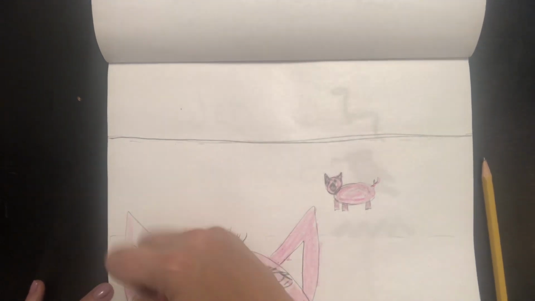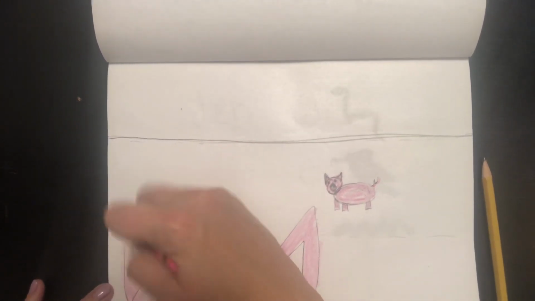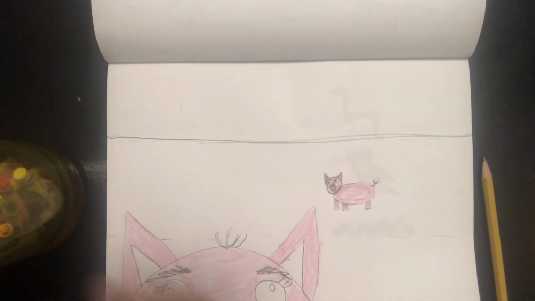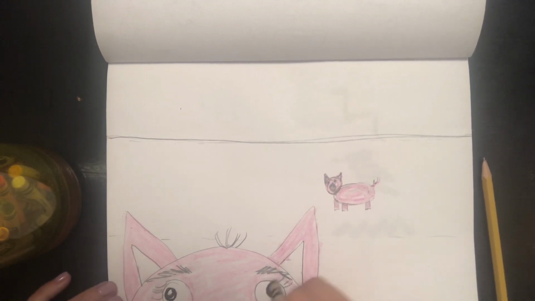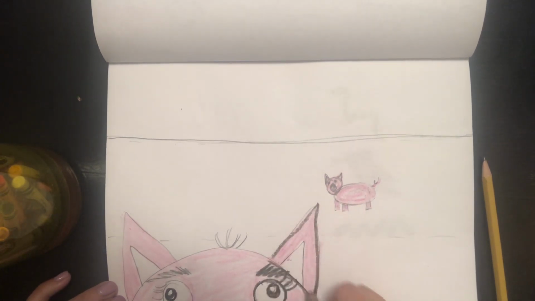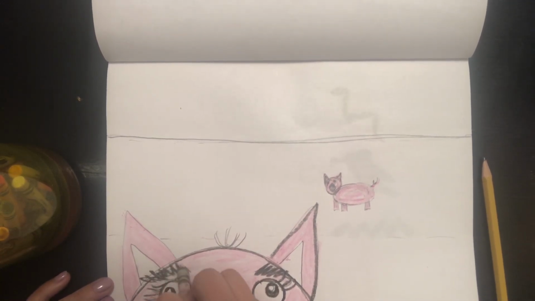So this one is really close to me. Can you tell how close that pig is? Also, because it's so close, it might have more details. So for example, I might color in the dark part of the eyes. I might do some outlining on this pig because this pig, I told you, is super, super close to me. So I would be able to see all the little details of this pig.